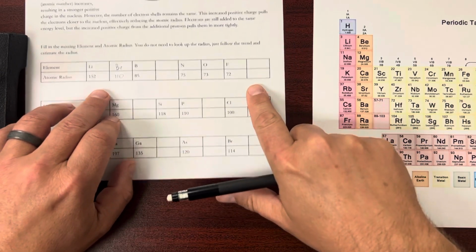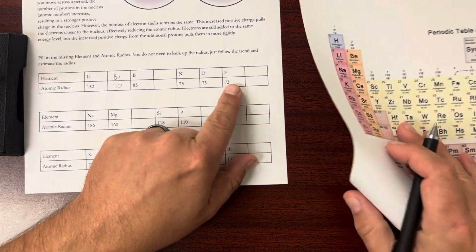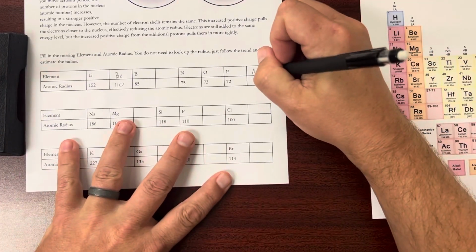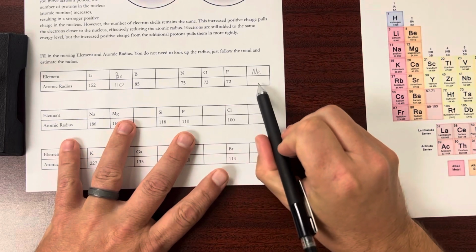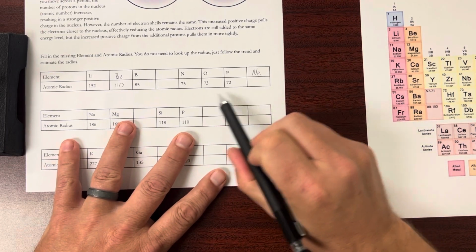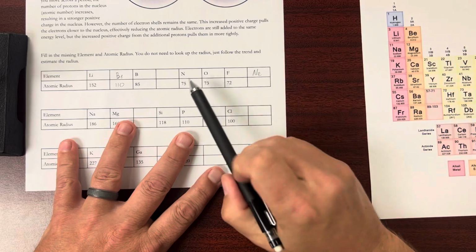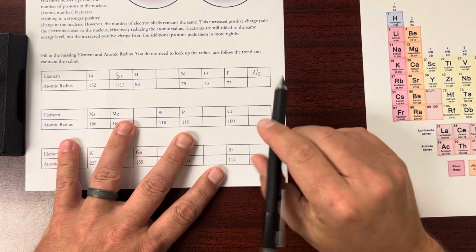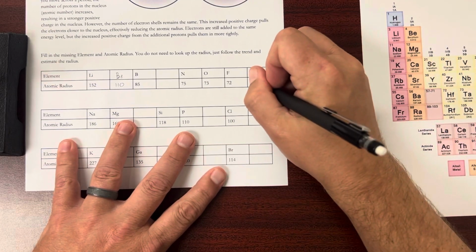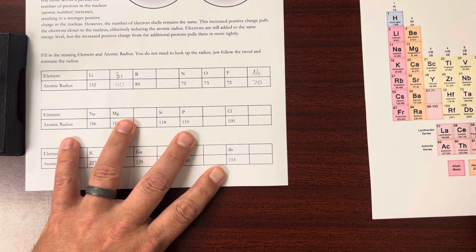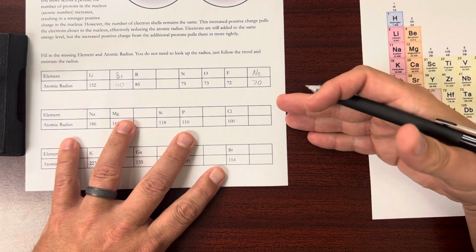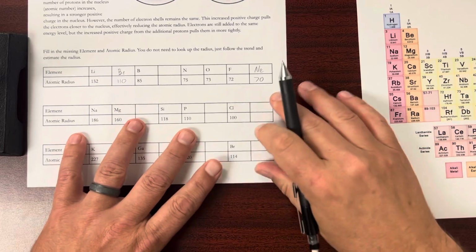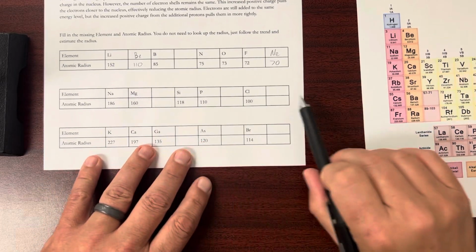I'm going to skip this one, but let's do one over here. After fluorine, we have neon, Ne. Now, again, I'm not looking up the atomic radii. I'm just going to say what seems to be the next number in the trend. I got 75, 73, 72. It's not changing a lot down here, so I don't know. Let's say 70. You might put 71. You might put 68, just as long as it seems to be following this trend across. So I want you to do that with the rest of these.